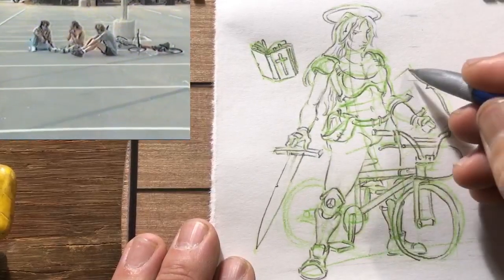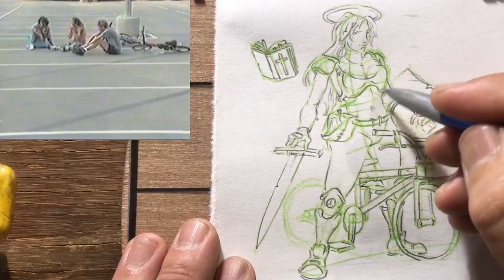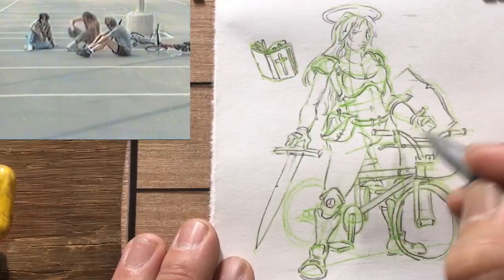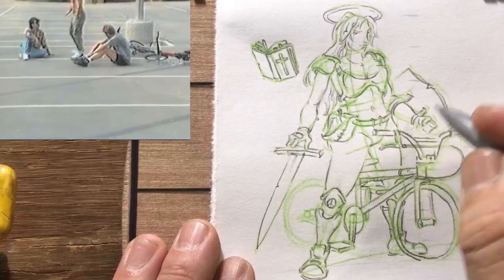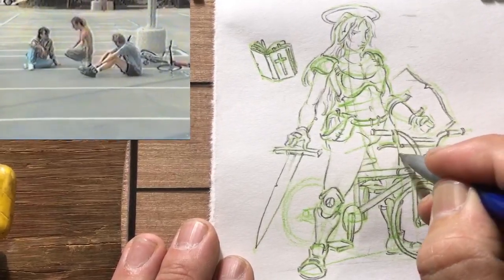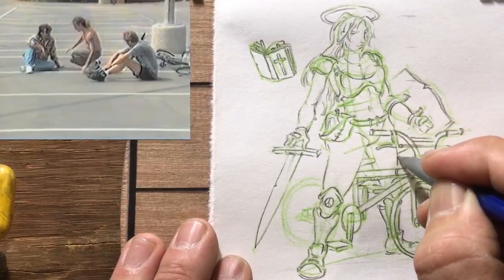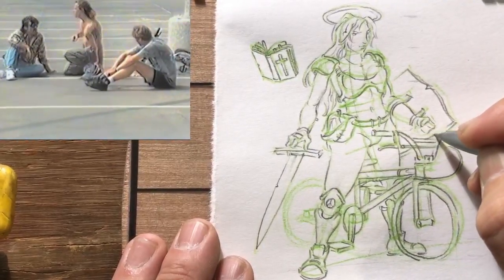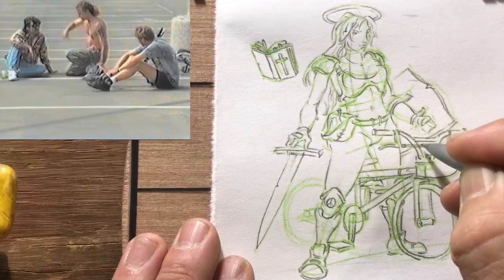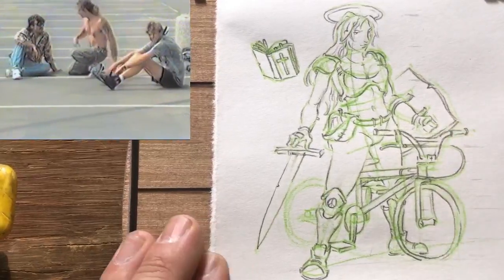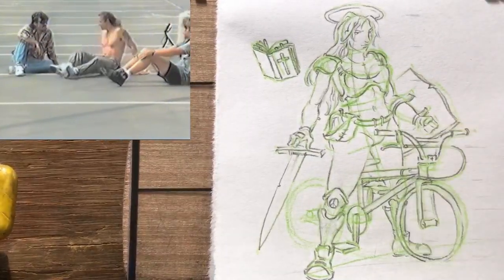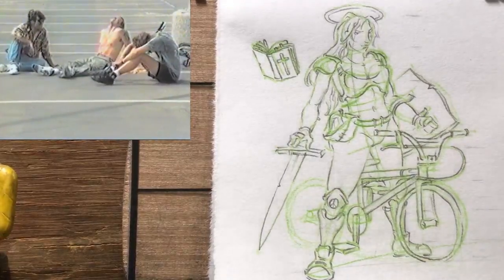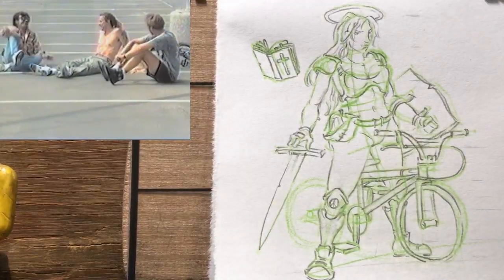Oh, that would actually... Oh, I actually got that wrong. It actually has to curve a little bit more. Oops. Wow, that part was really weird. Nothing like that, I don't even know what I'm doing.